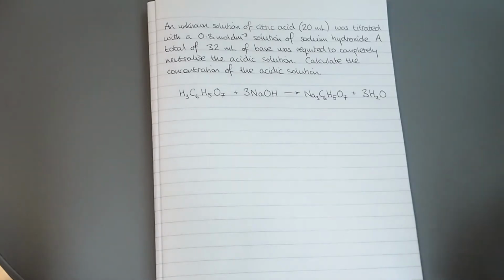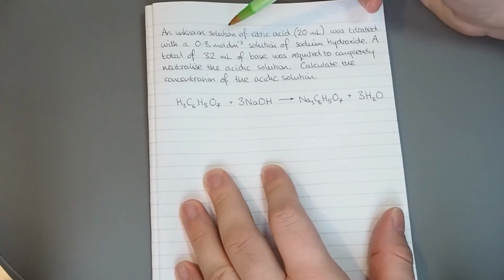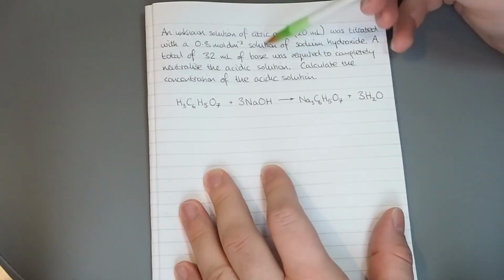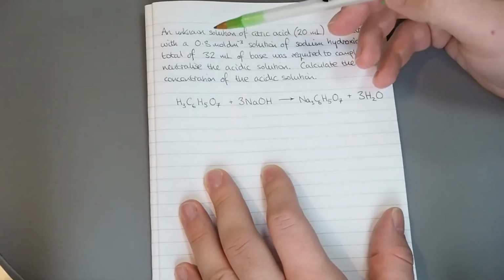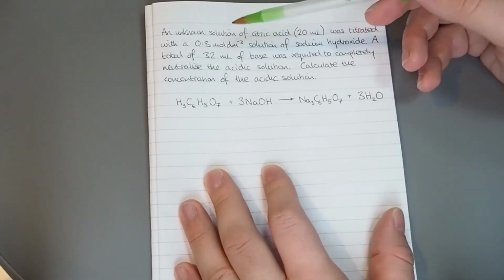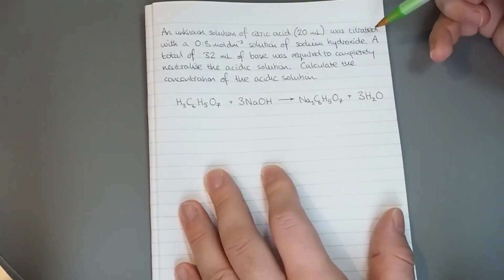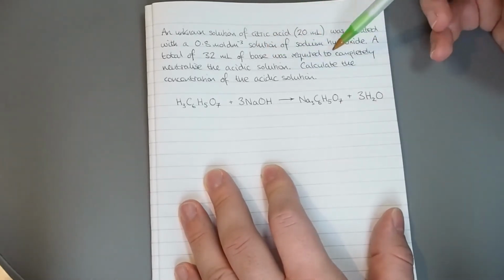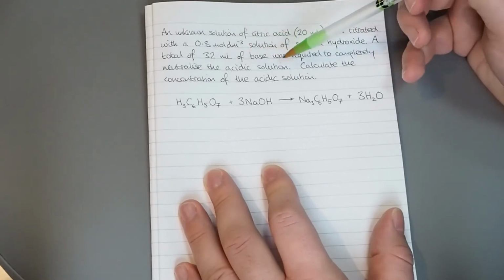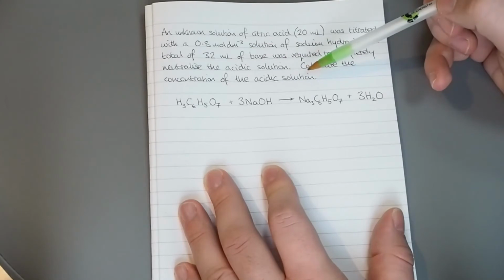So, time to practice. Let's work through a practice question. What we can see here is an unknown solution of citric acid. We don't have to worry about what that is. 20 millilitres of it was titrated with a 0.8 mole per decimeter cubed solution of sodium hydroxide. A total of 32 millilitres of base was required to completely neutralise the acidic solution. Calculate the concentration of the acidic solution.